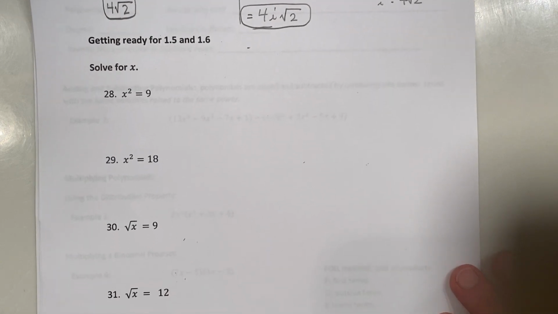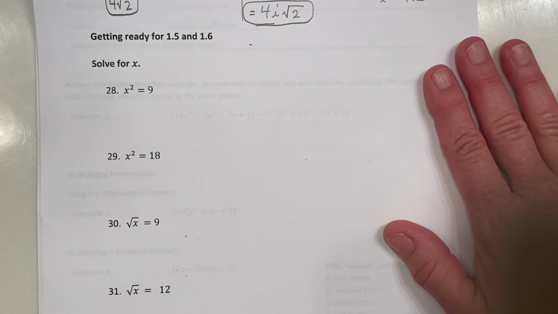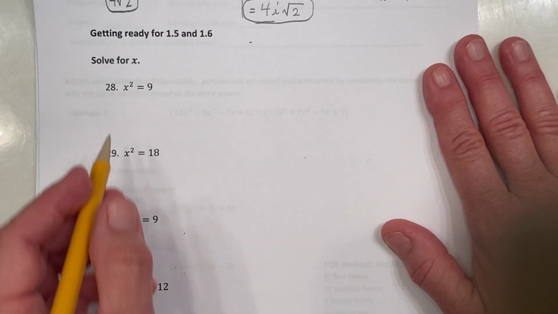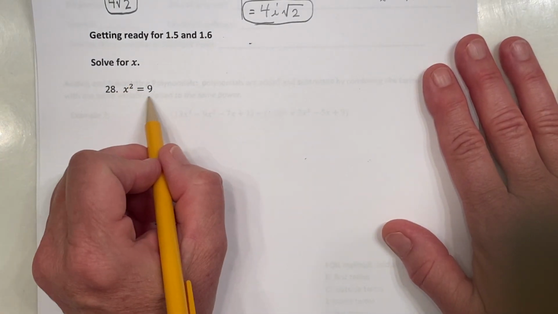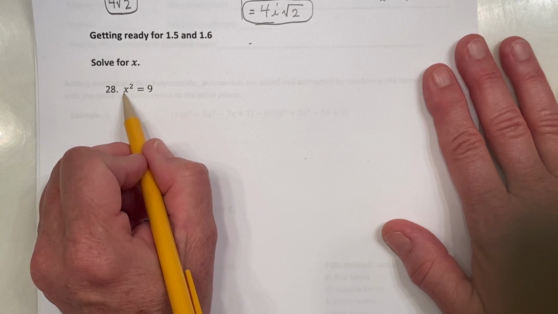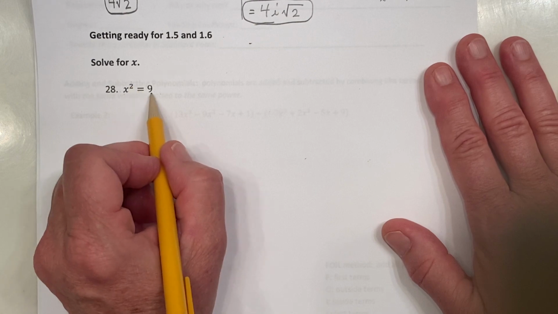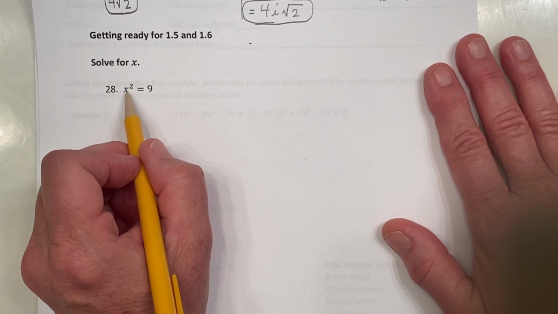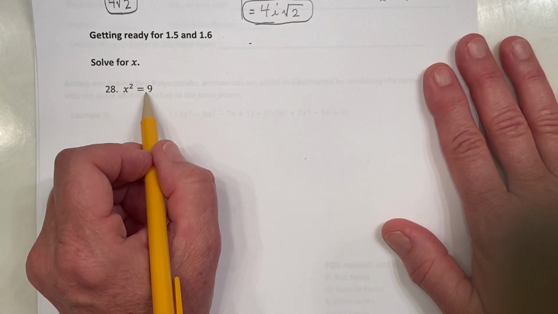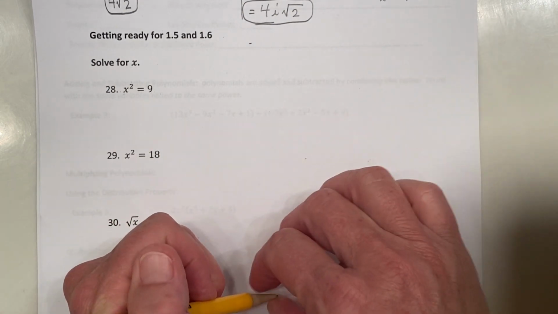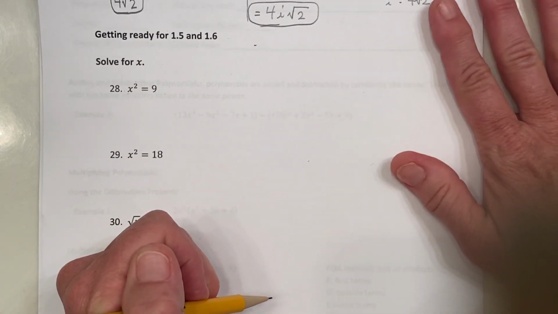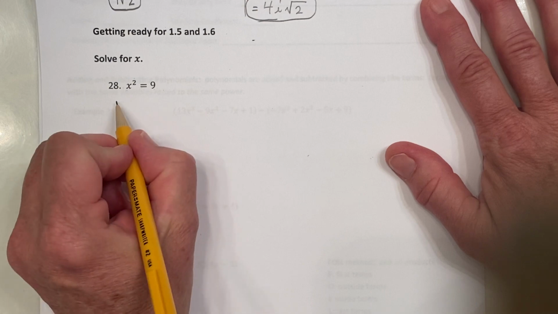All right, so down here we're solving for x. So I have x squared equals 9. Maybe you guys already know the answer is 3. Well, that's one of the two answers. There's actually two answers. I can take 3 and square it and get 9. I can take -3, multiply it by itself, and get 9 as well. So what's the mathematical process that's going to get us to those two answers of +3 and -3?